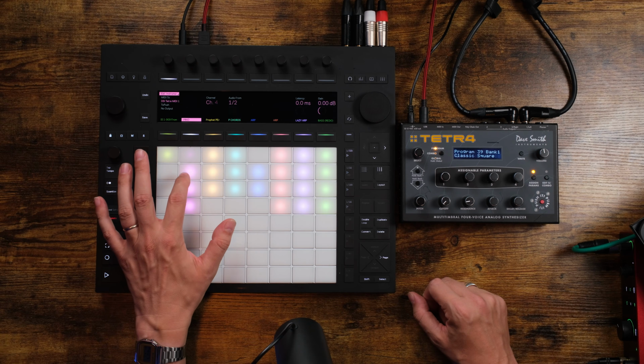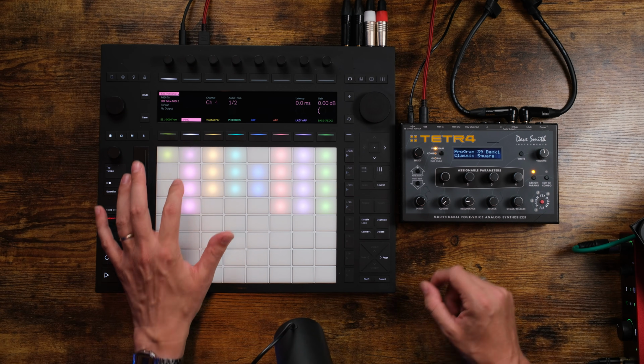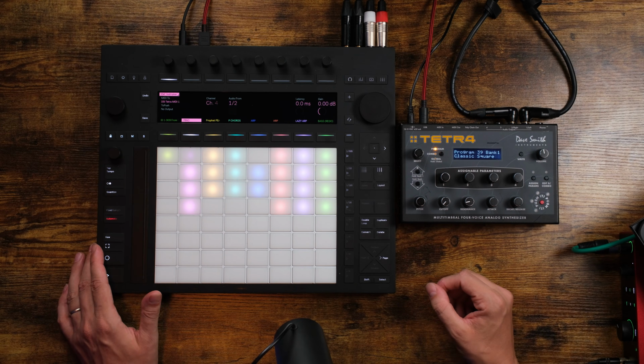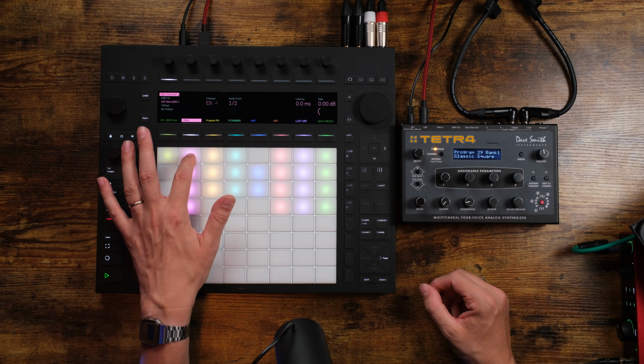Cool. Now say I want to change the sound when I go to this clip. I would have to go here, manually change it. I don't want that to be happening on a live gig. It's a bit too risky. So I'm going to put in a program change. So first off is let's put one here.